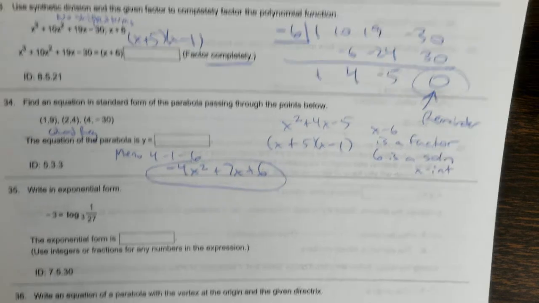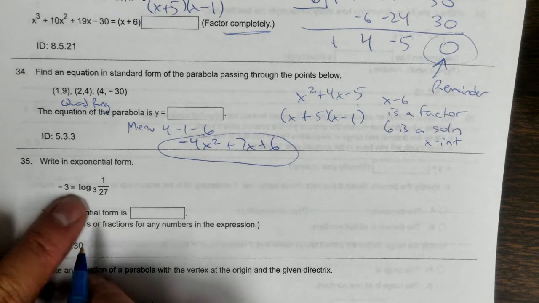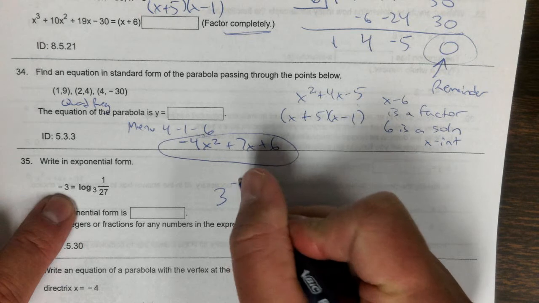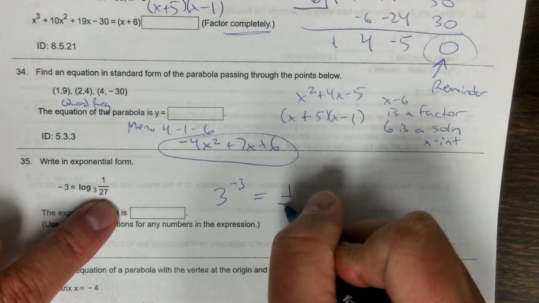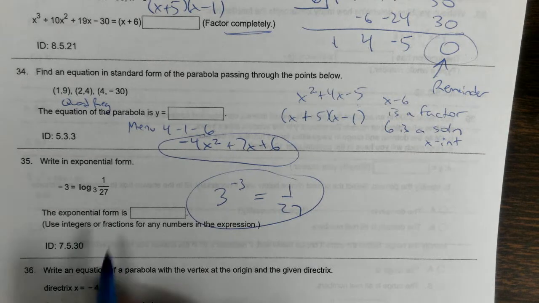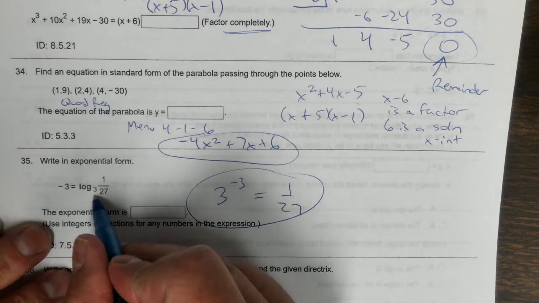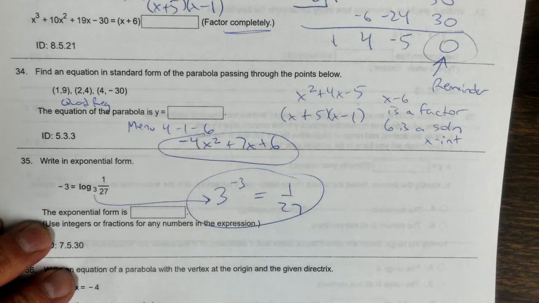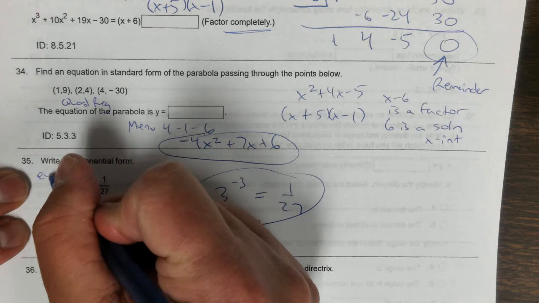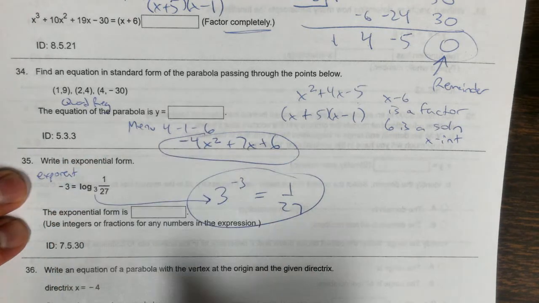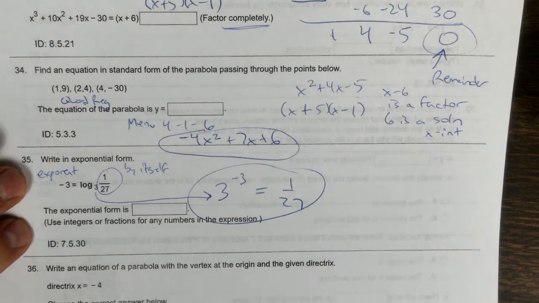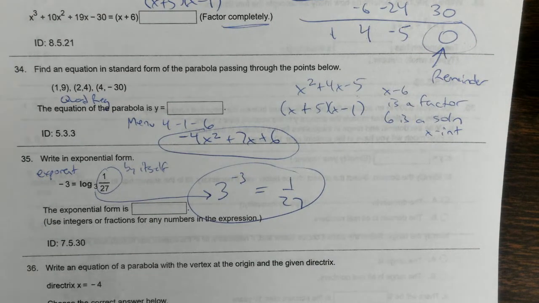Okay, on the next one, what we do is we have a base of 3, and so we put our 3 here. We raise it to the negative 3 power, and then equal to 1/27. And that's it. That's all you do. This number goes right there. And then this one becomes the exponent. And this is by itself.